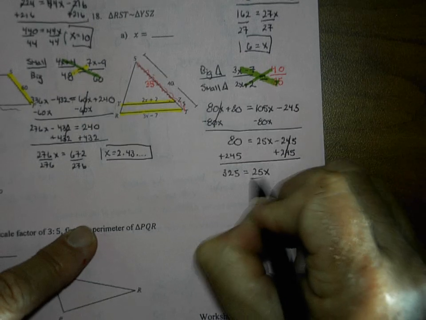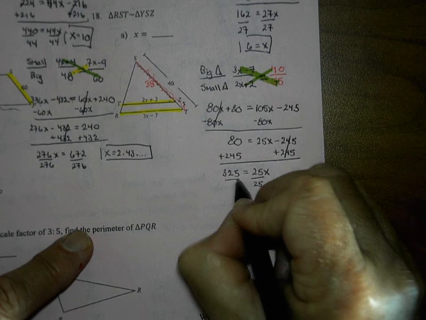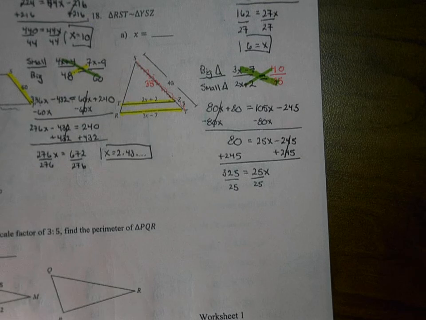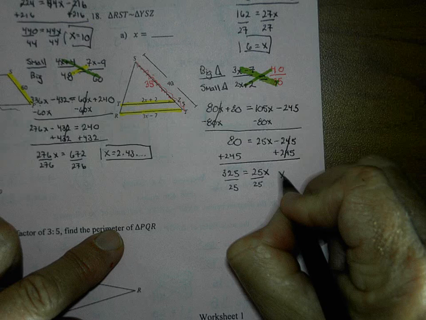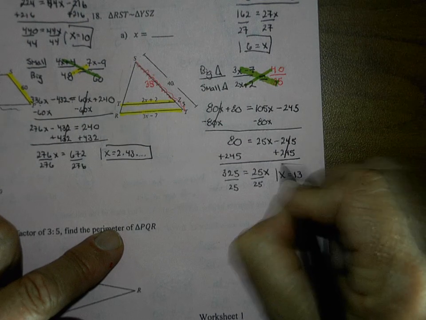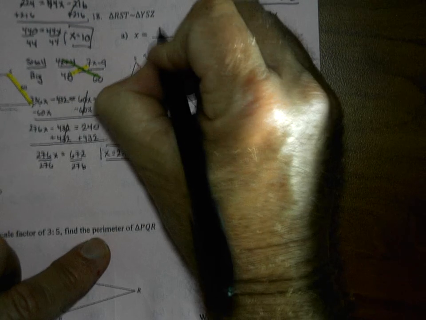Divide both sides by 25, and 325 divided by 25 is 13. So x is going to be equal to 13 for number 18. Okay, so there we go.